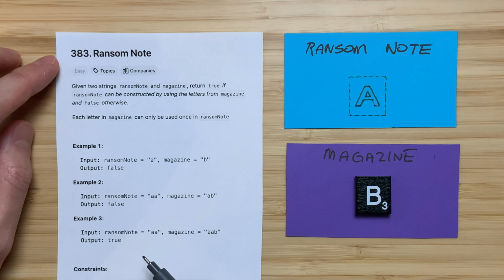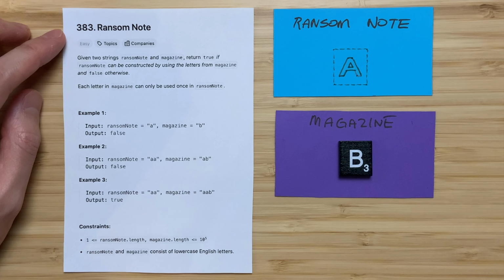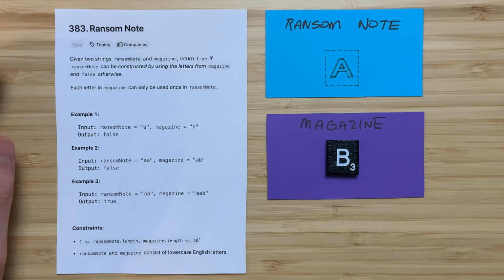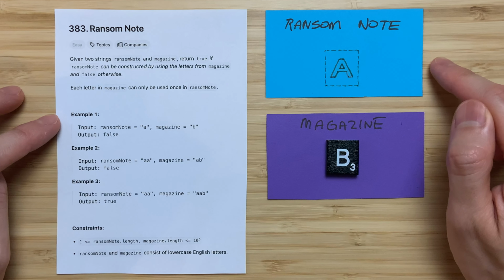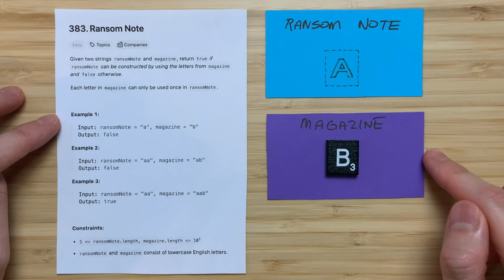We're given a few examples and then some constraints too. So pay close attention to this one. It's going to be important later. So ransomNote and magazine consist of lowercase English letters. So let's take a look at example 1, and I've reproduced it right here. ransomNote is A, magazine is B.